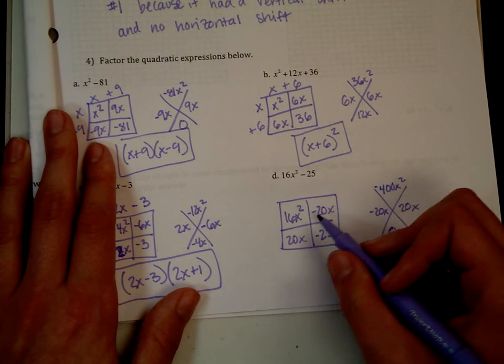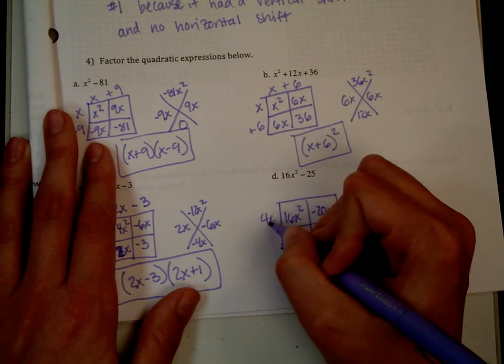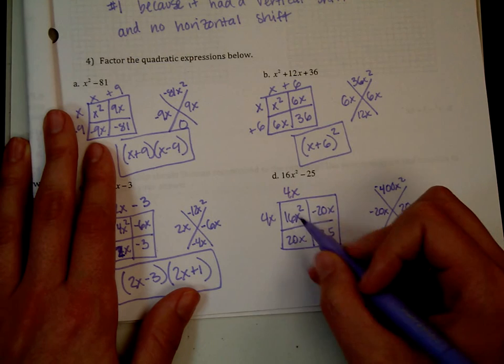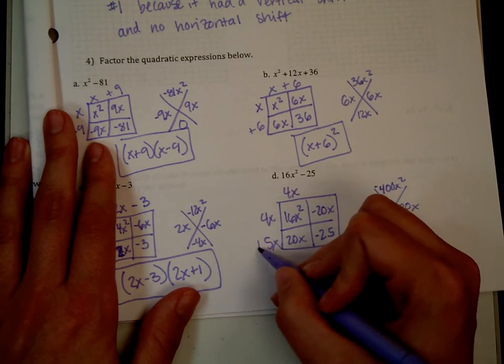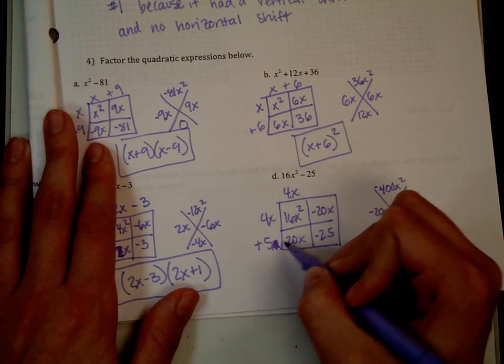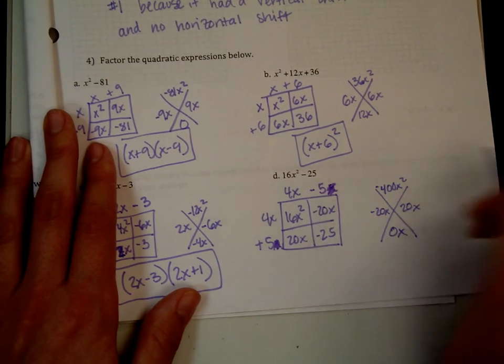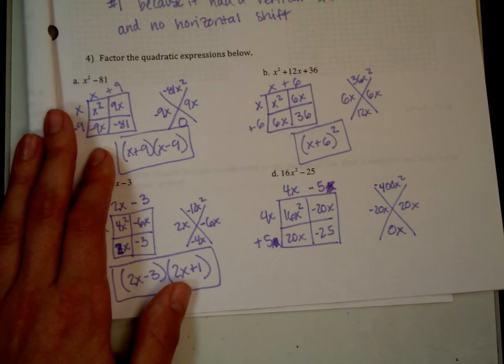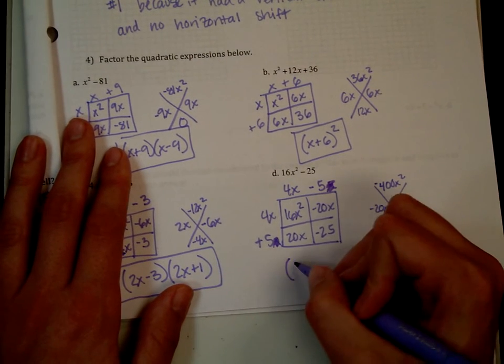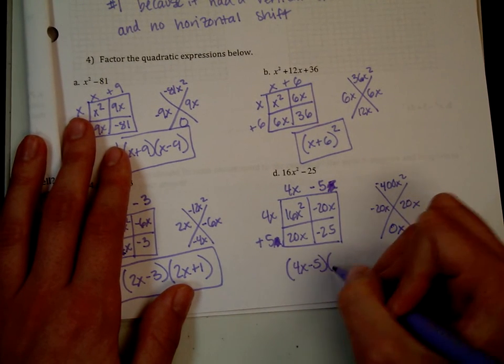So for 16, I'm going to have 4x and 4x. 4 times 20 is 4 times 5 is 20x, and then minus 5. Oh gosh, not x. So this gives me 4x minus 5 times 4x plus 5.